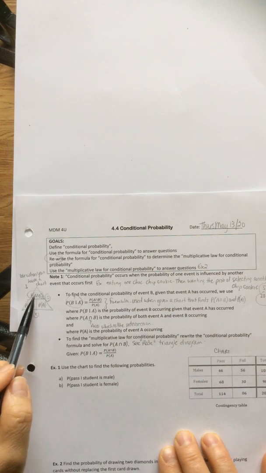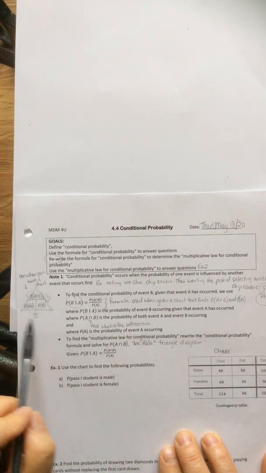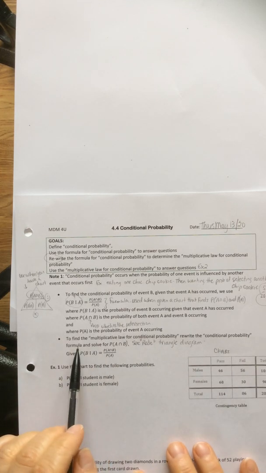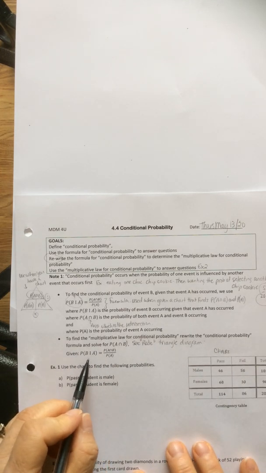So if I don't have a chart, I want to rewrite the formula using the rate triangle diagram. Okay, so I can use the rate triangle.